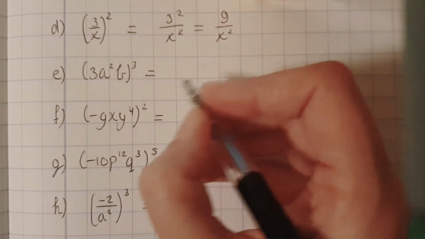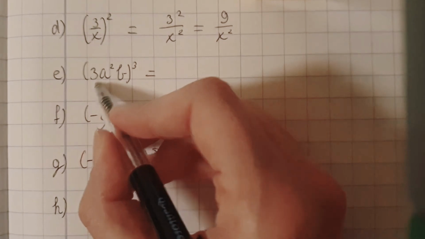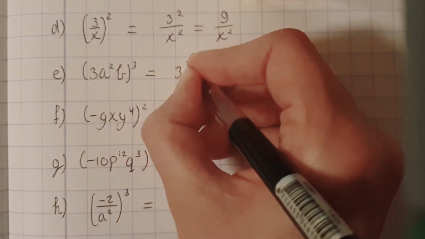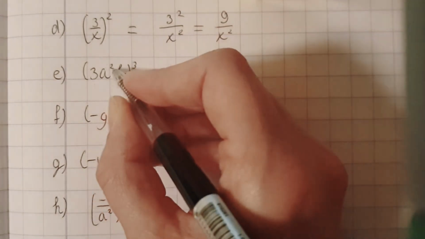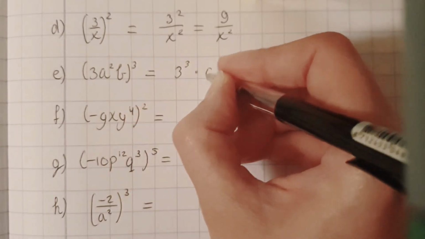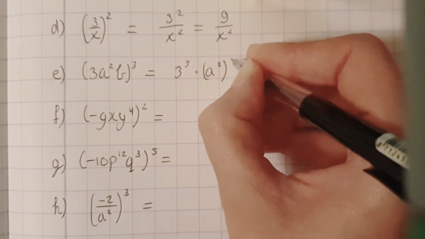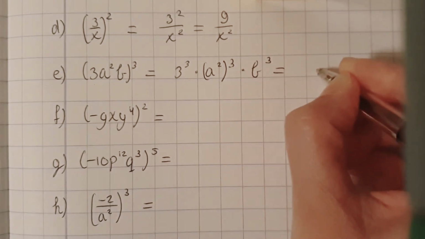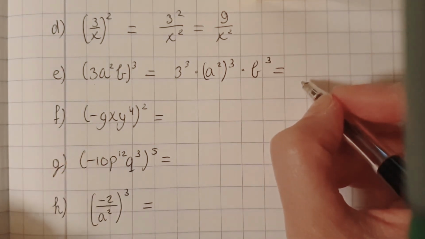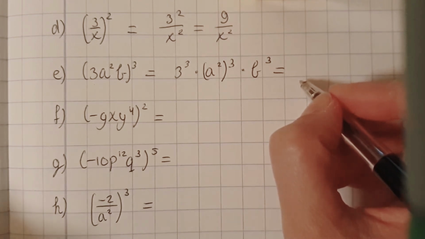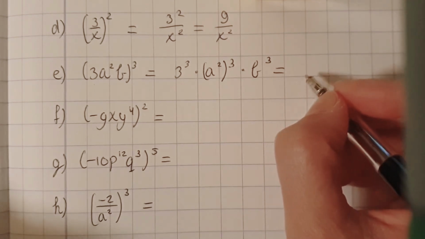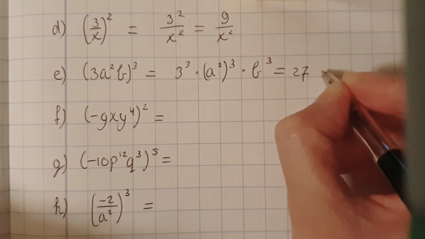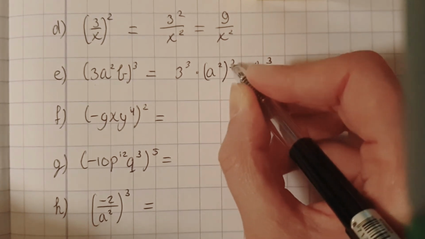This is done. This one, 3 by the power of 3, which is that's a by the power of 2 by the power of 3 again. So a by the power of 2 by the power of 3 again. Okay, and then I'm going to calculate it here. First, I'm going to calculate 3 by the power of 3, which is 3 times 3 is 9, times 3 again is 27.